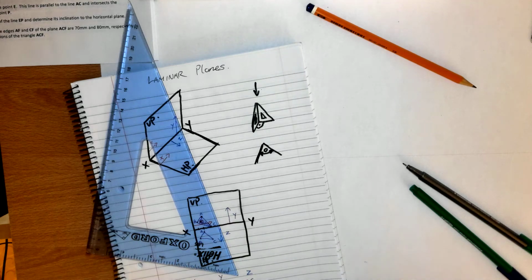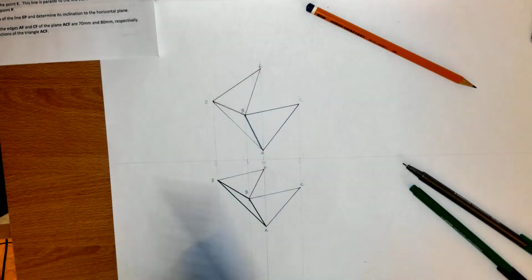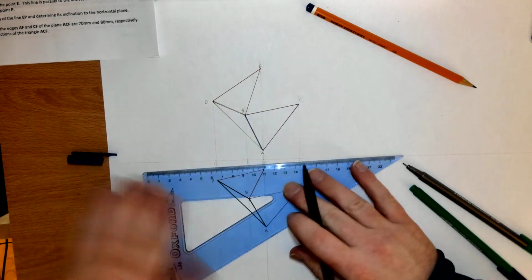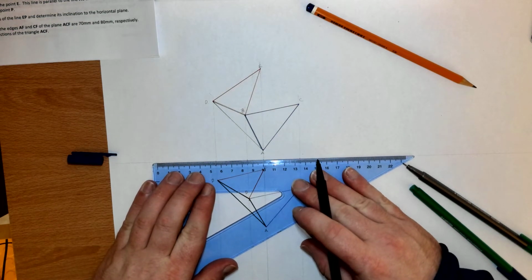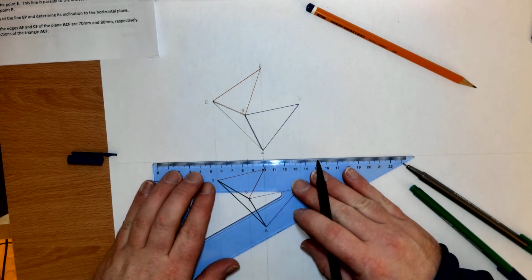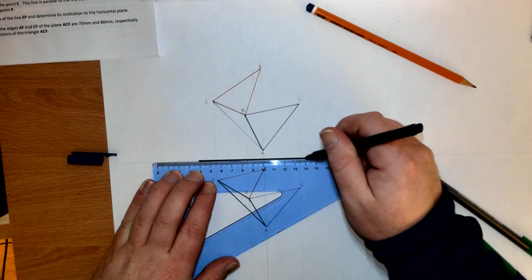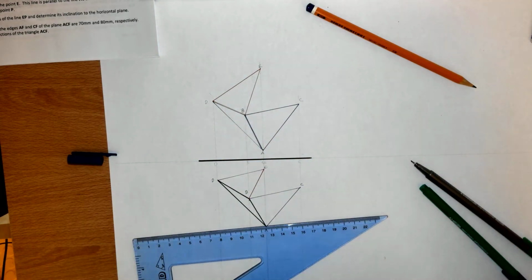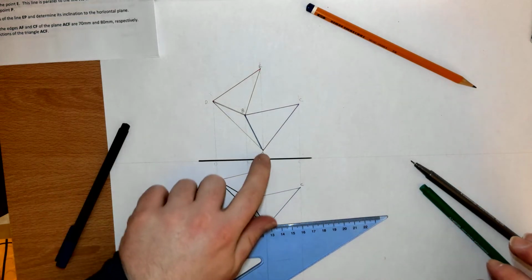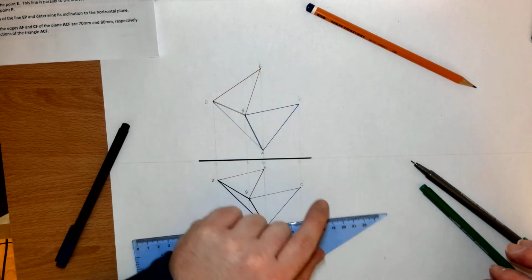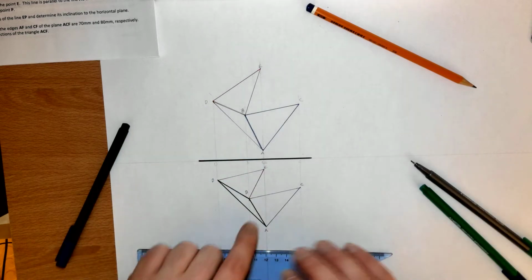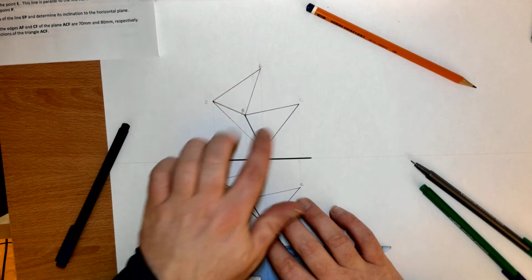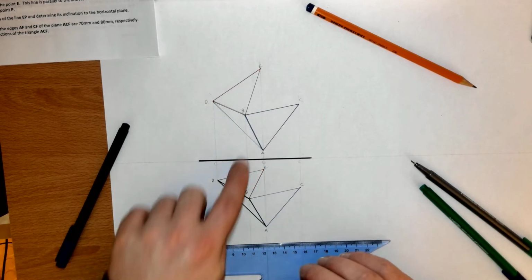To do that, step one is to find the line of intersection. To find the line of intersection, we need to find which line is common between the two planes. If we read part B, it says determine the dihedral angle between ABC and ABD. That is ABC, which is the purple, and ABD, which is the green. So we just want to focus on these two here. Which line is common? AB.